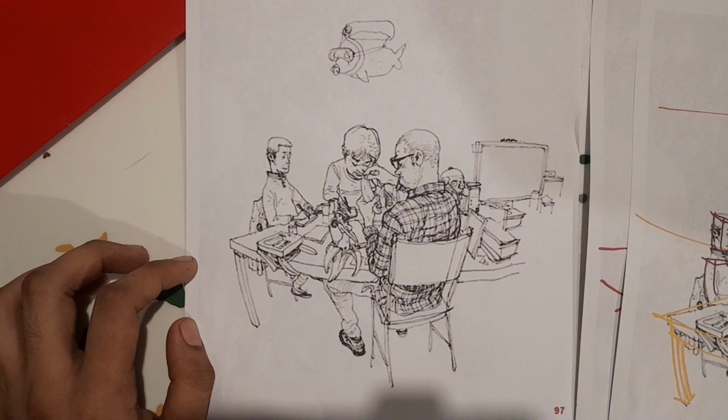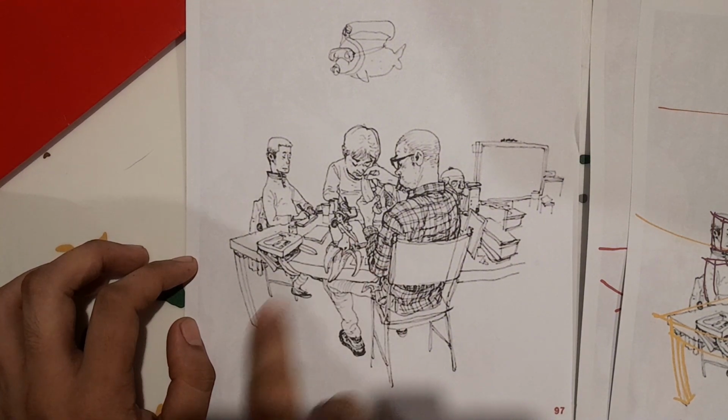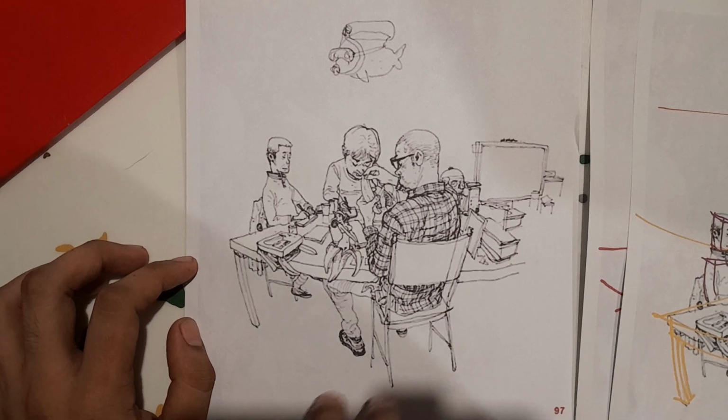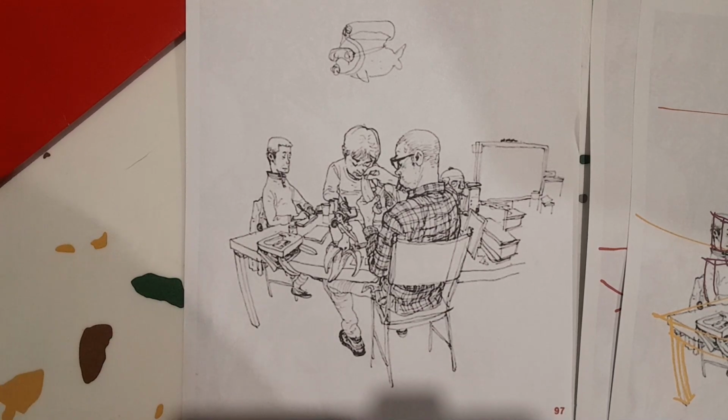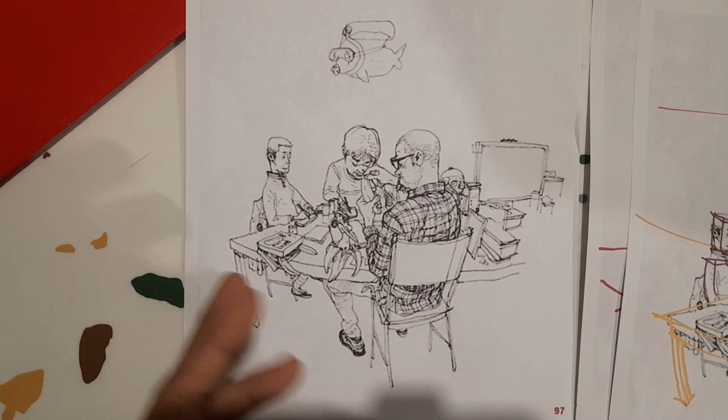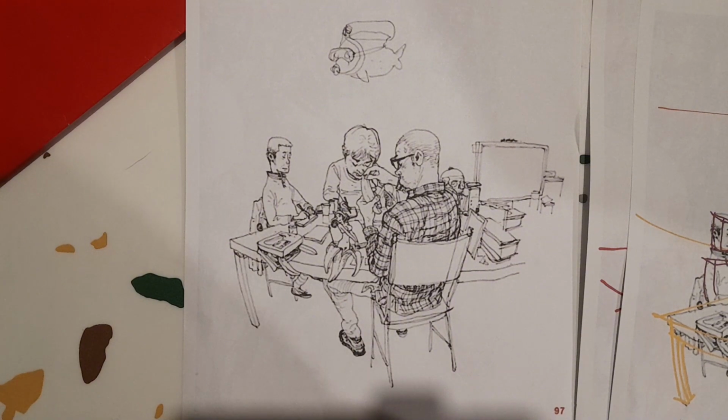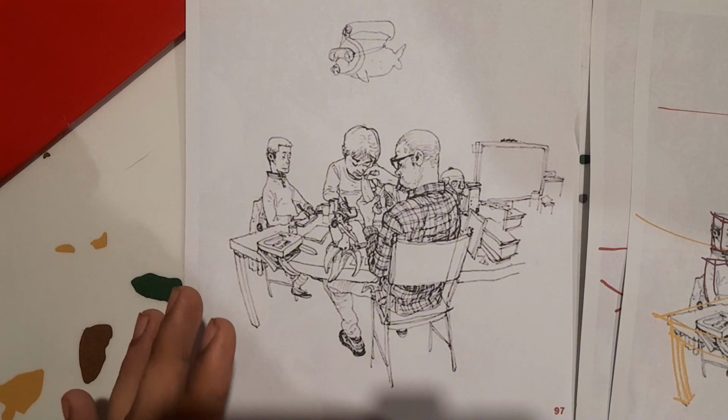Now, for this one, if you look at this with an untrained eye, the first thing you will notice is that everything is curved. The feeling, the mood of this illustration is neutral. There's not a lot of emotions going on around here. However, one thing that is very prominent in this illustration is that it's curved.